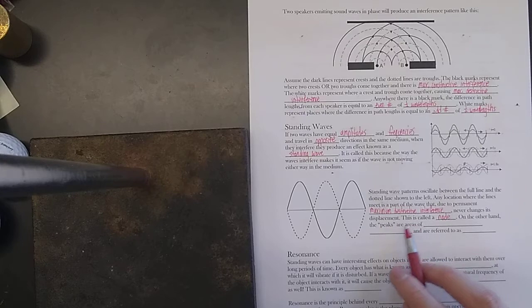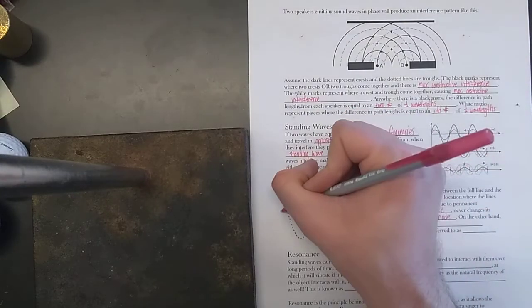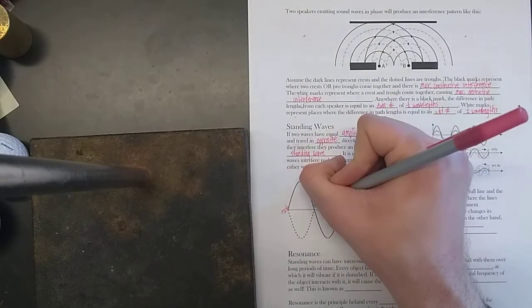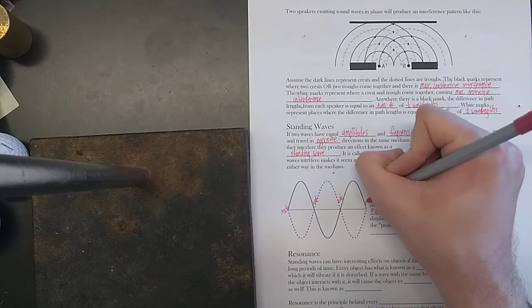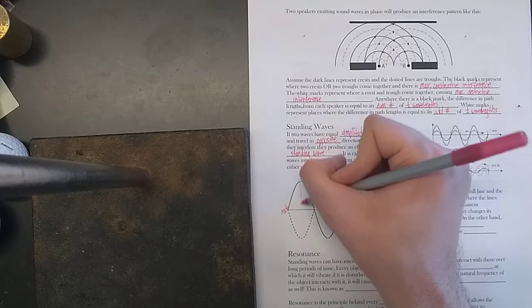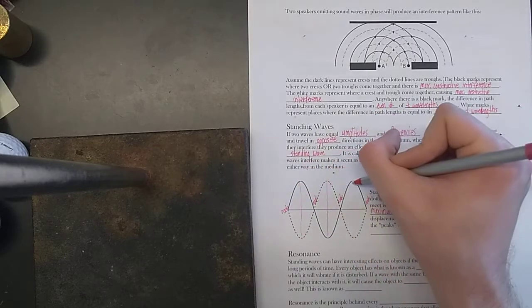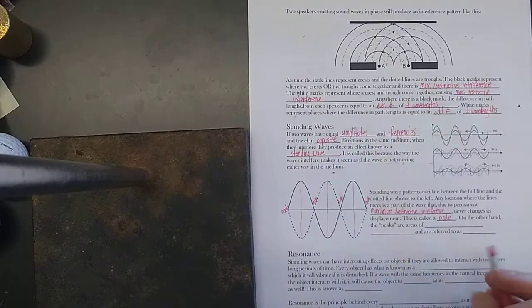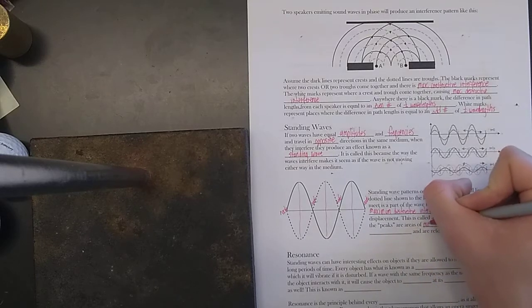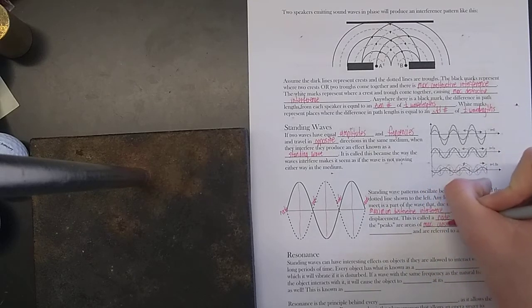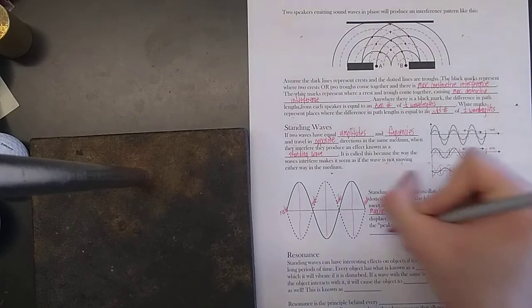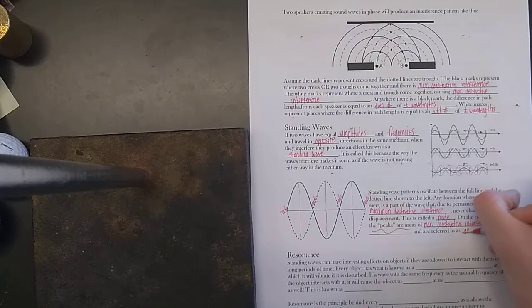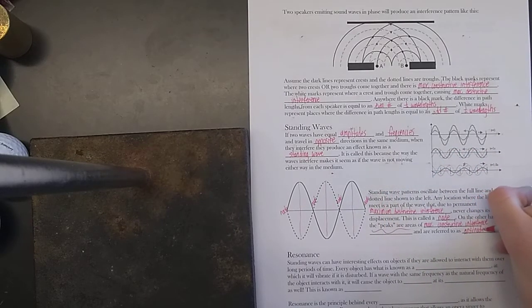There's other places where there are peaks, like, so here's a node, here's a node, here's a node, and here's a node. There's other places, like here, this area, this spot on the line, where there are peaks. These are areas of maximum constructive interference, and they're referred to creatively as antinodes.